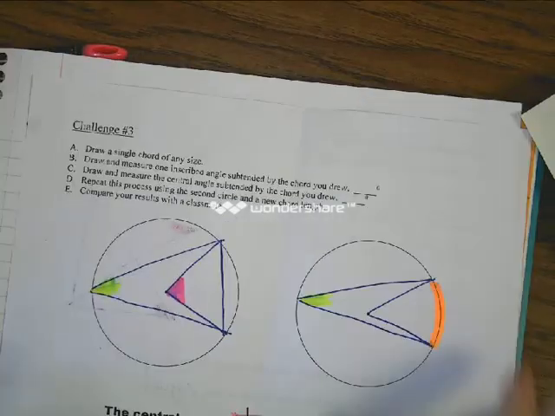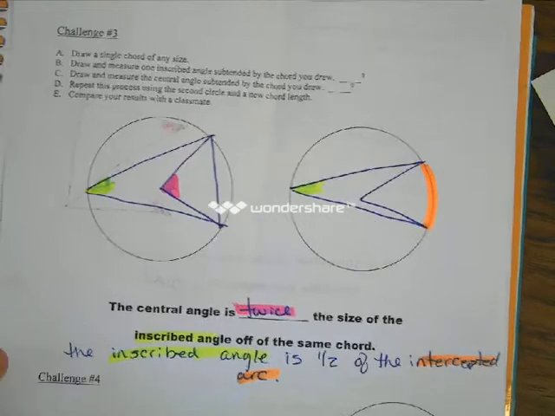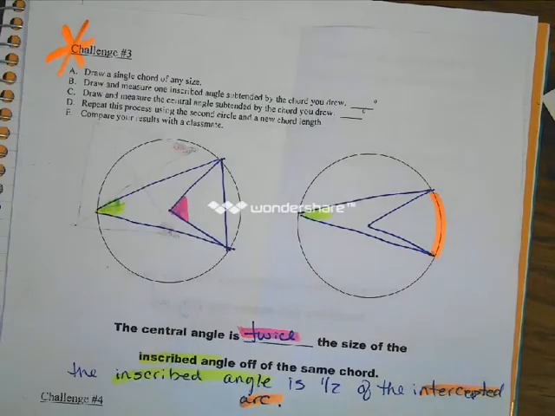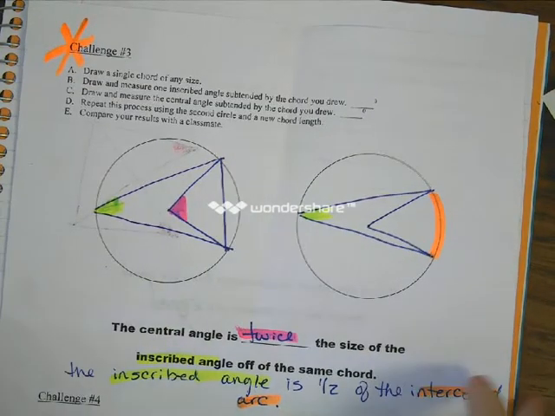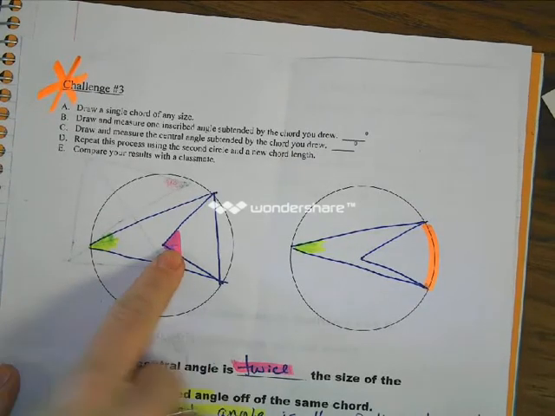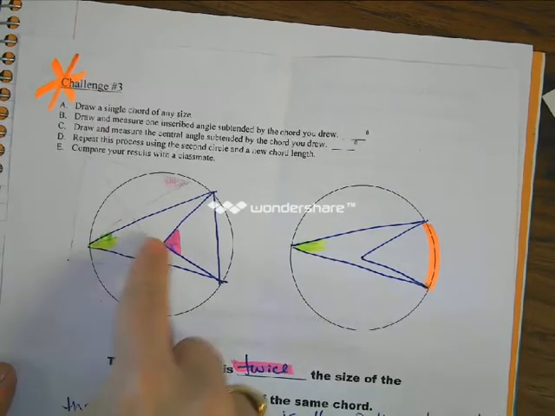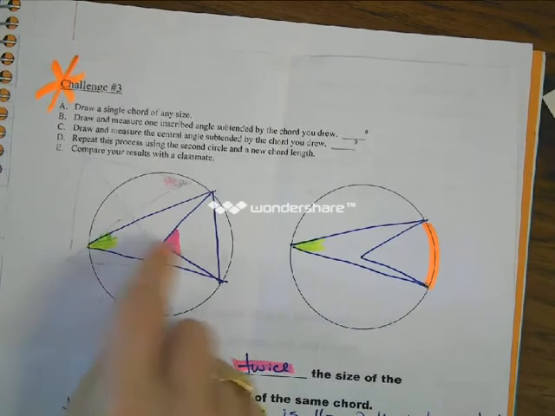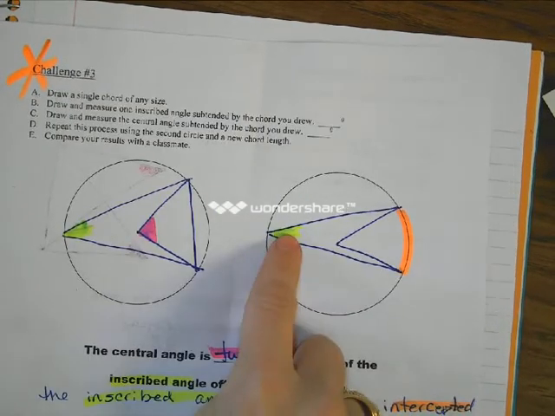Then we had challenge 3. This is a really important one. This one is going to show up a lot. The central angle is going to be twice as much as the inscribed angle. So the middle one will always be twice as big as the one on the edge. Or another way to say it is the inscribed angle will be half of the arc that it forms.